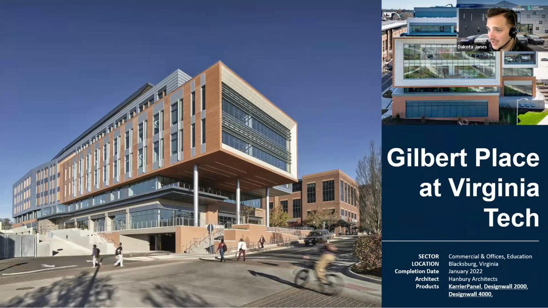Gilbert Place at Virginia Tech. Seeing much denser materials toward the bottom. We can swap our little rail out for full on brick ties if we want to do full width brick or thin brick, and then get more delicate as we go up. And so this is really attractive for some projects where again we need to get in there quick. Construction time is time that our customer can be spending making money. And so time is money in our industry.